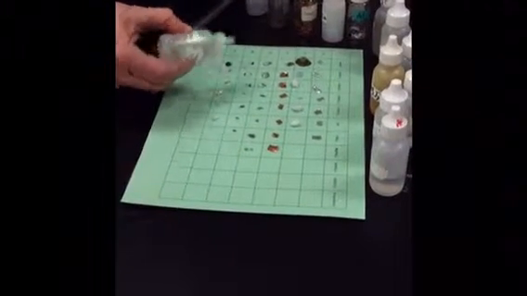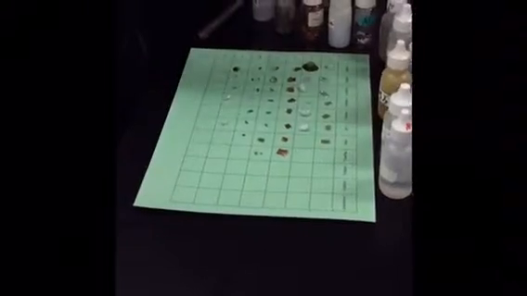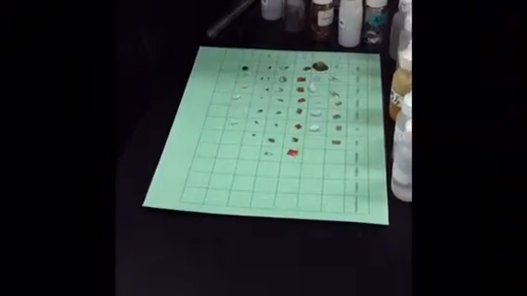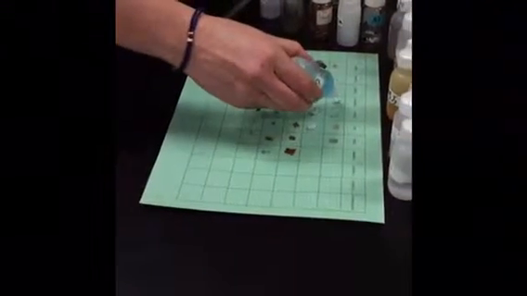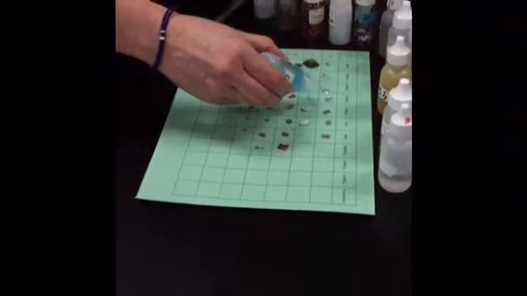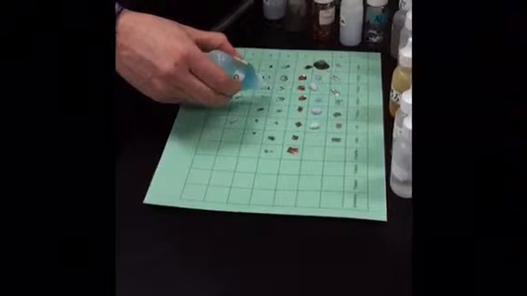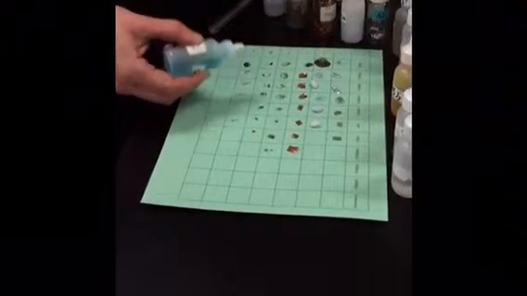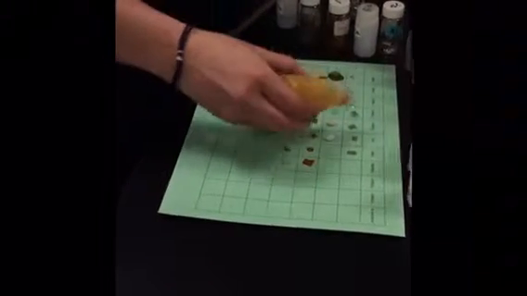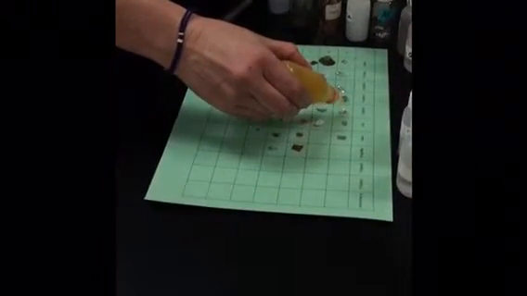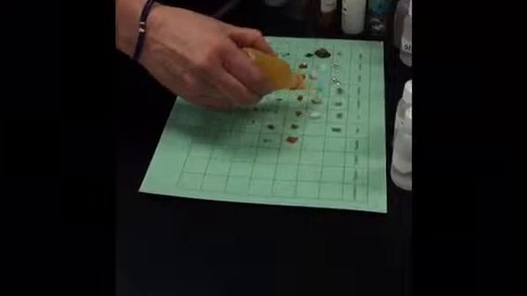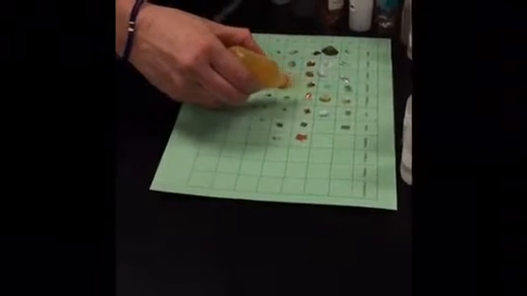On your data table, you're going to record your observations. If you saw a color change, record the color change. If you saw a precipitate, if you saw bubbles, whatever you saw, that's what you're going to record. If you saw no change, even after you'd been all the way through, gone back to check again, then you can write NR in your box.